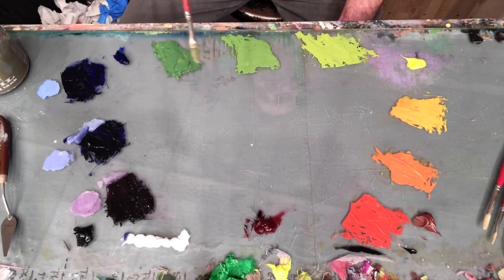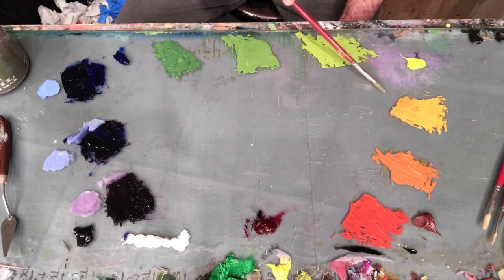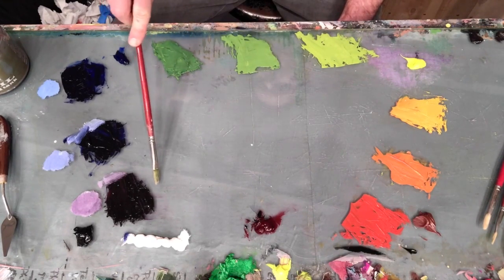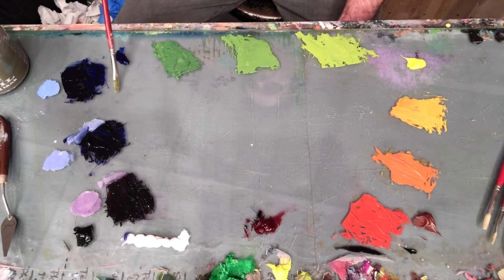And then from there we have what's known as the intermediary colors, which are the colors that are halfway between the secondary and the primary, going all the way around the color wheel. These are created by taking the secondary and mixing it towards one of the primaries. So in this category, we have the blue-green, the yellow-green, the yellow-orange, and the red-orange. Then we have the red-purple and the blue-purple.